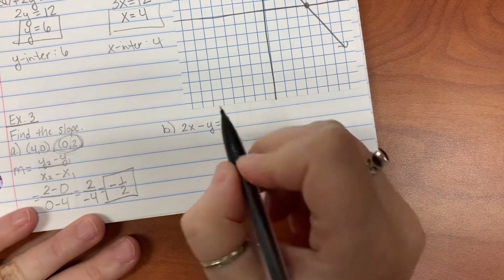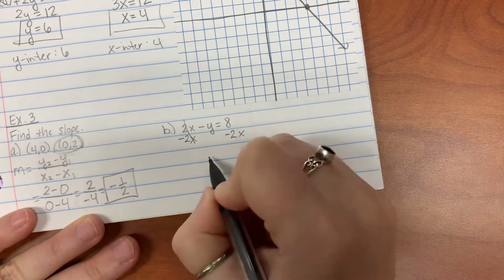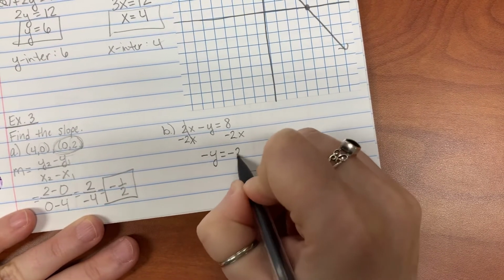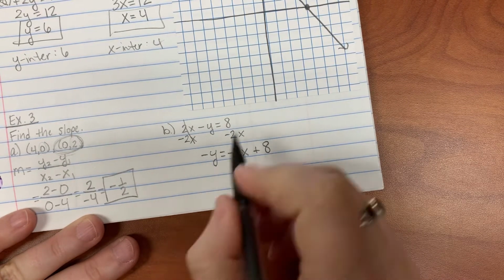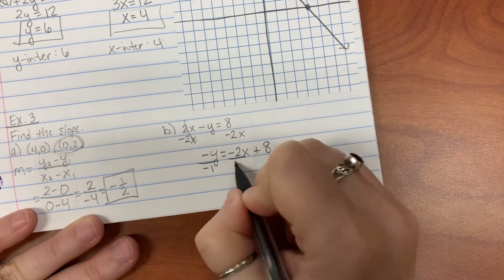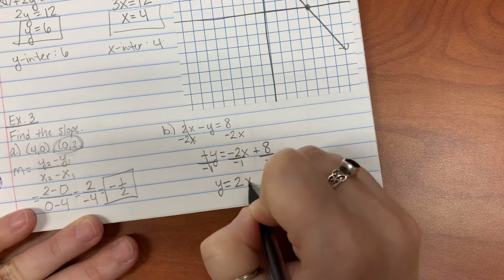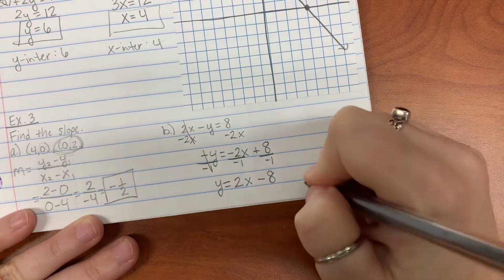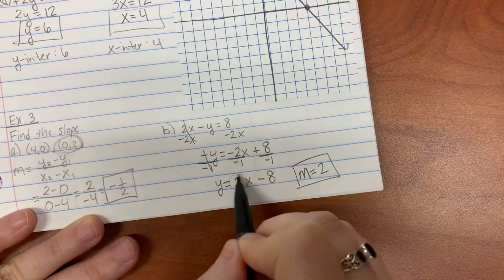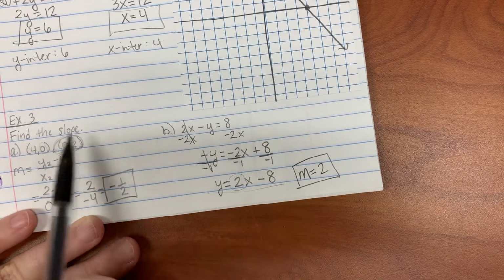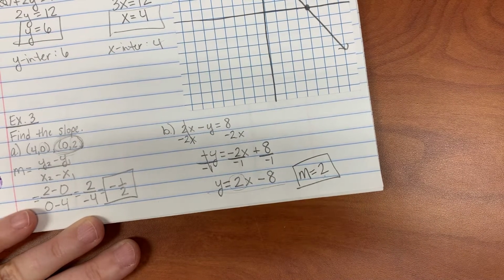All right, so that's what I'm going to do. I'm going to solve for y. So I'm going to subtract 2x first. That gives me negative y equals negative 2x plus 8. Then technically there's a negative 1 right here. So I need to divide by negative 1. So that gives me y equals positive 2x minus 8. So my slope in this case is 2. Please make sure that you give me that. I don't want this whole equation if they asked for the slope, right? So just make sure you tell me that that 2 is what the slope is.